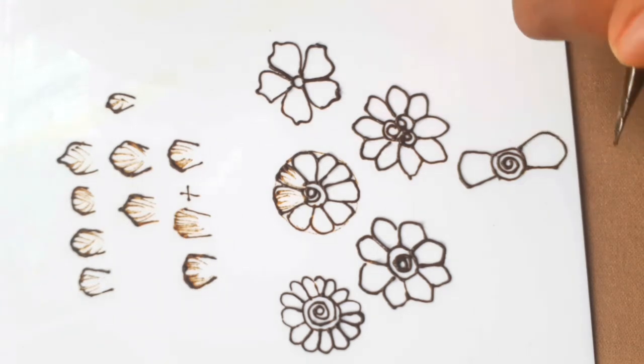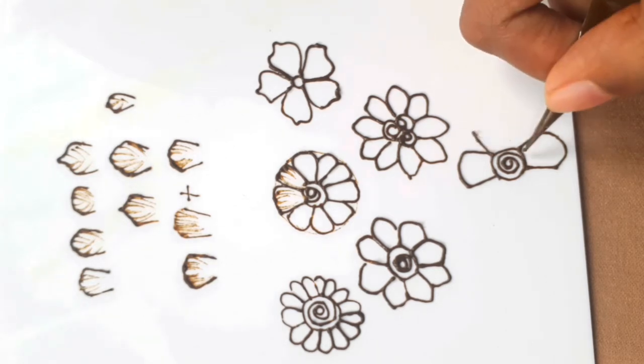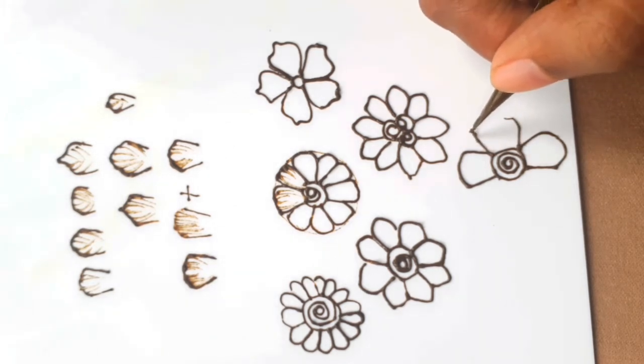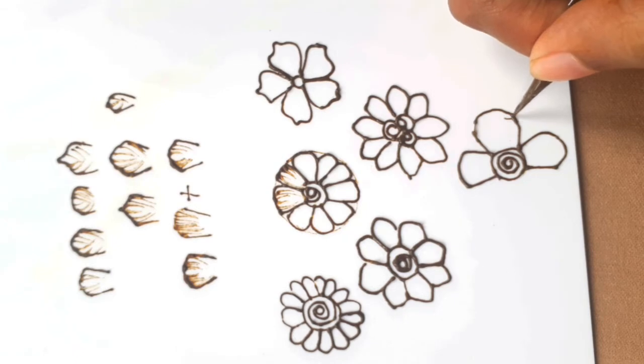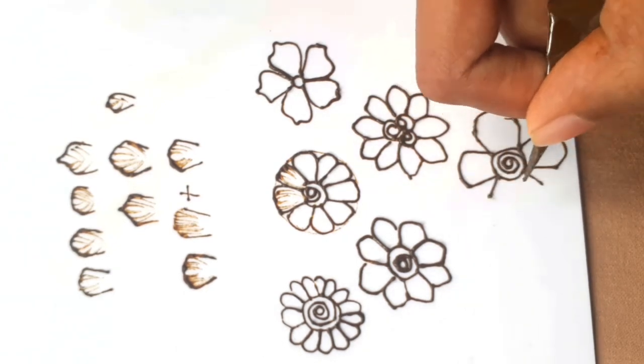So this is also another kind of flower. See, here also I follow the rule. I'm not drawing these petals continuously from one point. See the way I'm drawing. This is a little more different kind of flower.